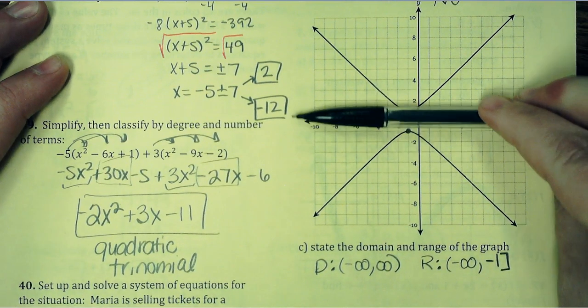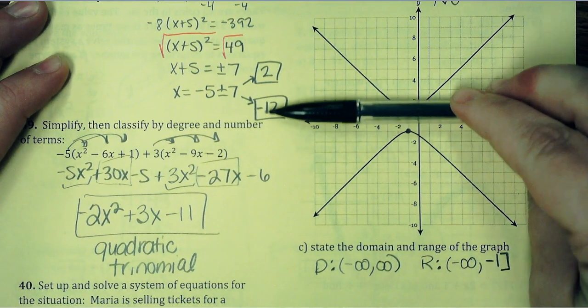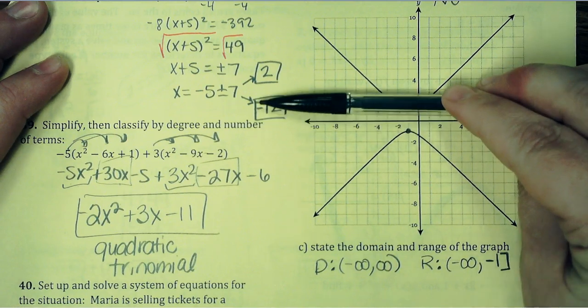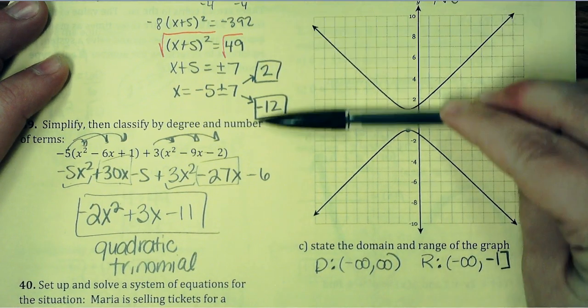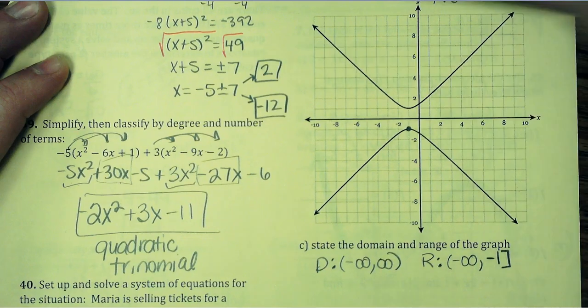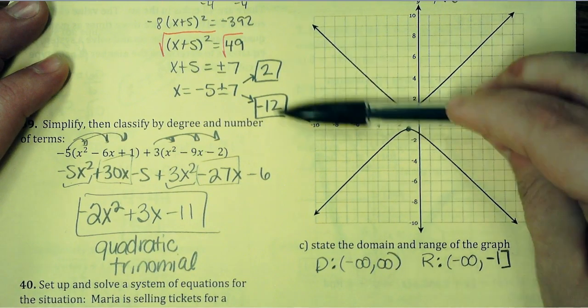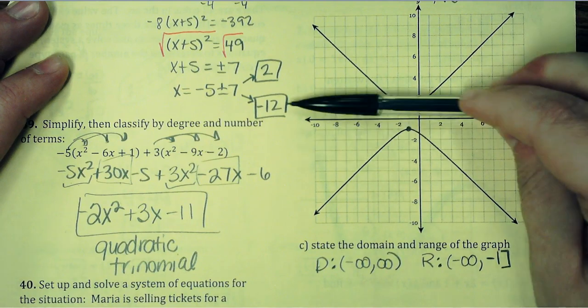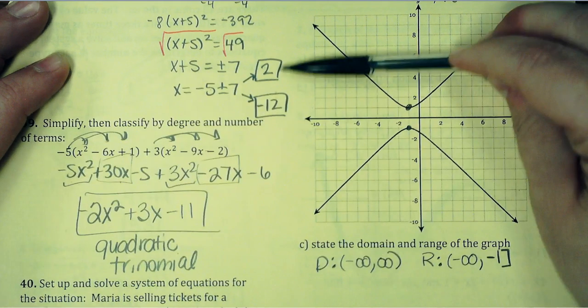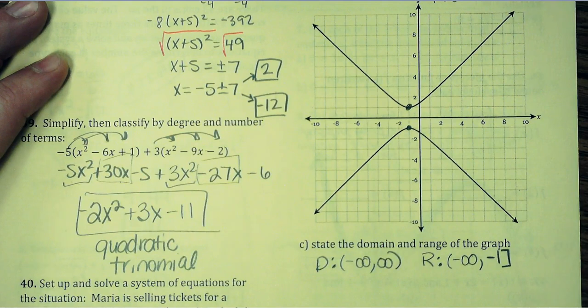Then there's a little gap in the graph, so I don't have any points right there, but if I keep sliding my pencil up, I do start to touch the graph again when I get to this one. So there's a little gap where I don't have any points, but starting at +1 and going up to infinity, I have another portion of the range.